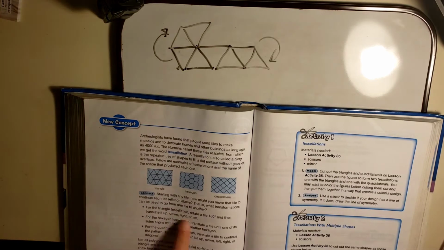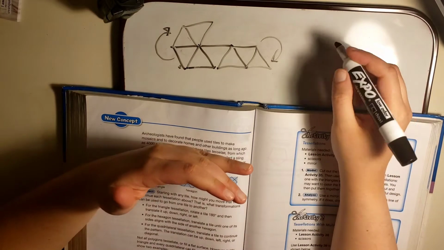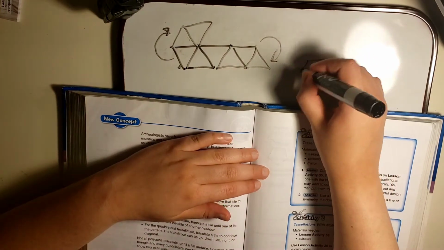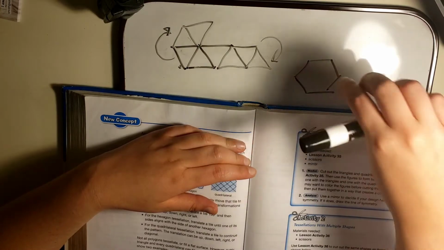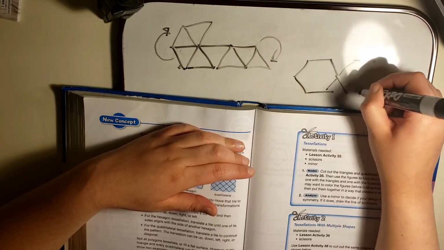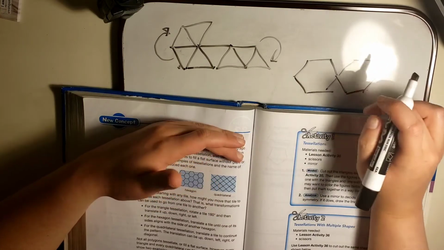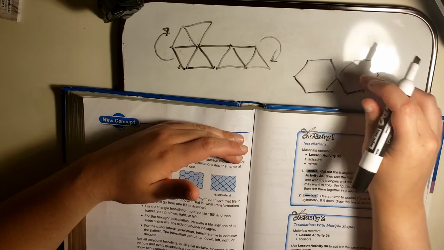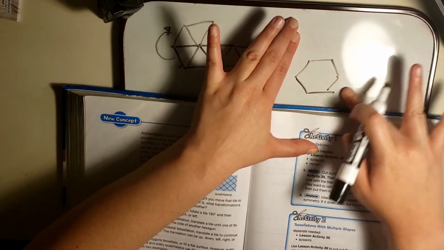For the hexagon tessellation, translate the tile until one of its sides aligns with the other sides of the hexagon. So here's my hexagon. So I would just, let's see, this is kind of how they meet. Is that right? No, that's not right. They all meet at their angles.